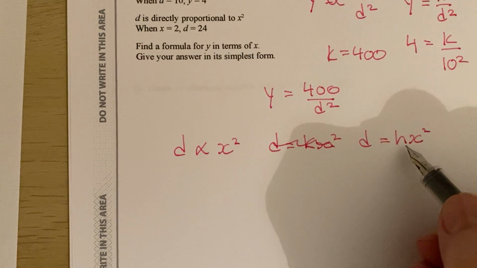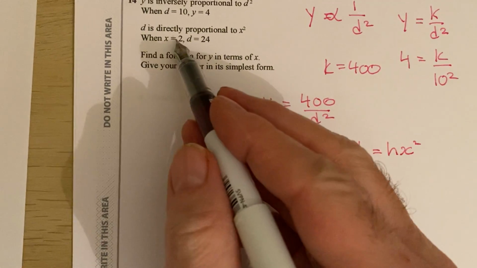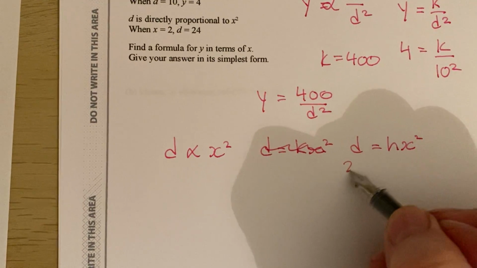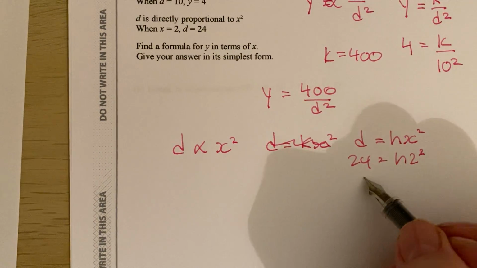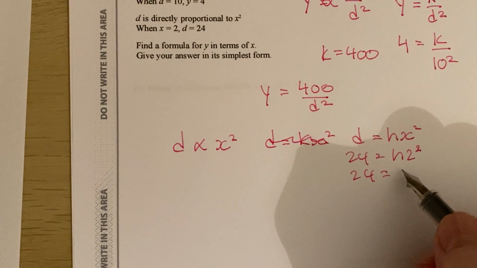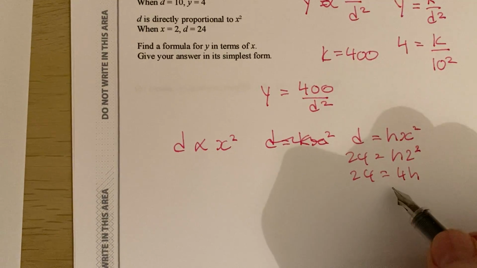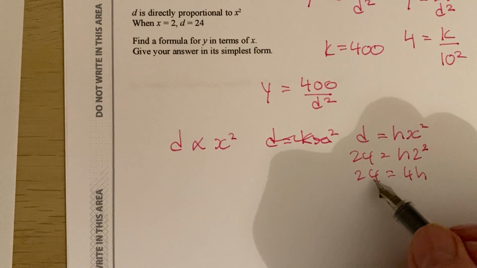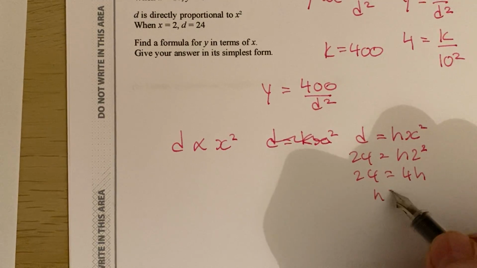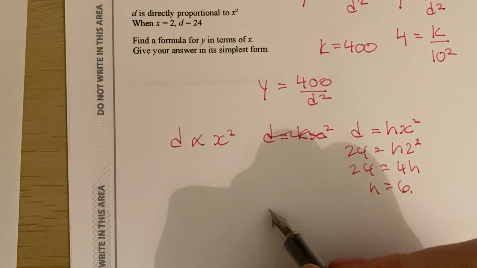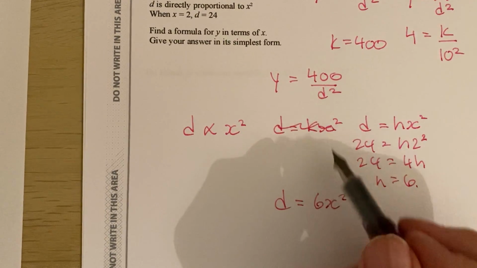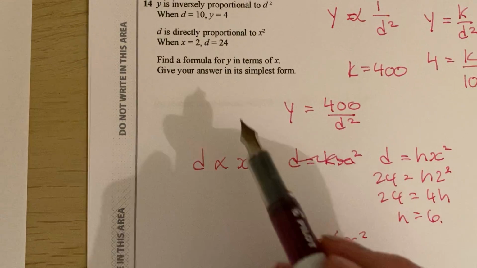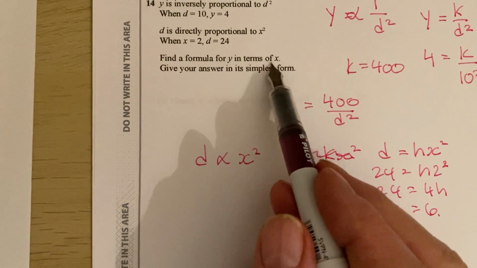And so now I'm going to find that constant. I've got values here of 2 and 24. So 2 squared is 4. 4 what makes 24? You've got to think about that carefully, slow down. Half, half, 12, 6. So h here is 6. So I've got a new formula, d equals 6x squared. So I've got these two now. And it says, find a formula connecting y and x.